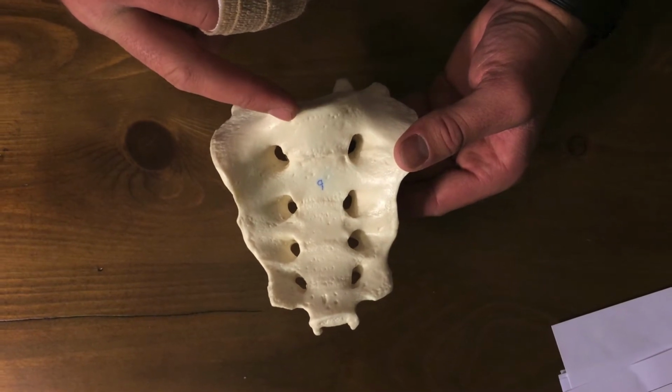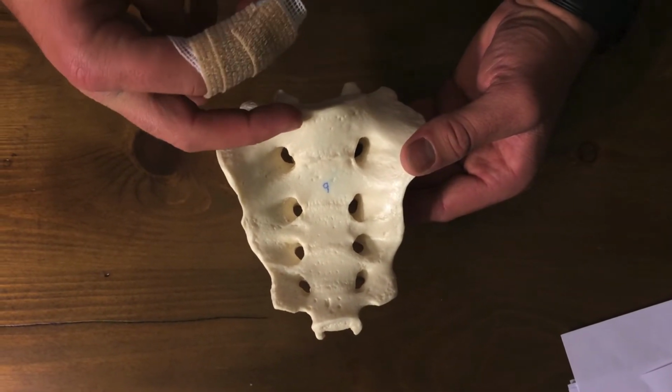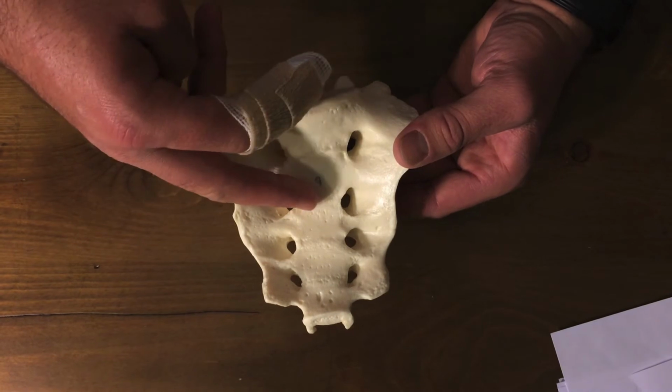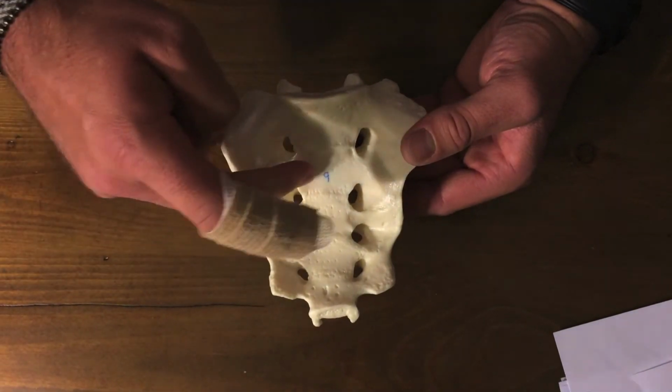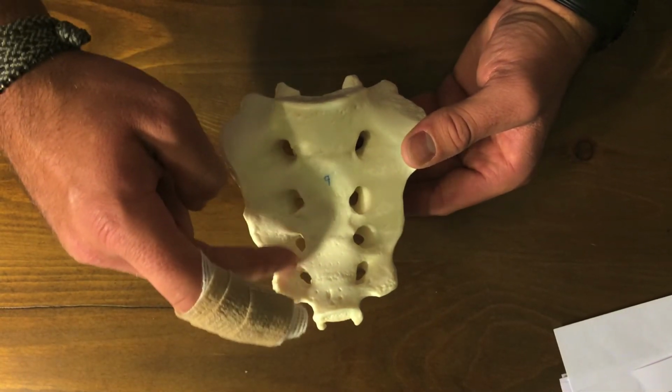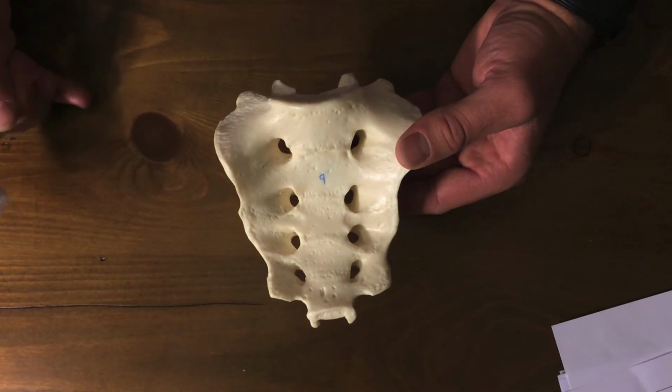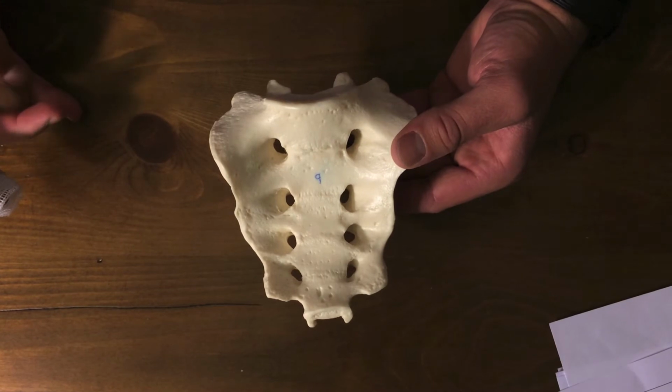So starting at the proximal end, we have this first ossified vertebrae, and this lip that sticks out is known as the sacral promontory. As I continue down, each additional lip is known as a transverse line. And here, all these transverse processes that come together ultimately form the ala, or the wing, of the sacrum.